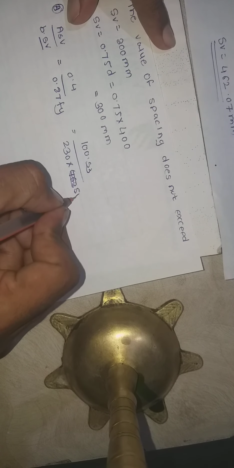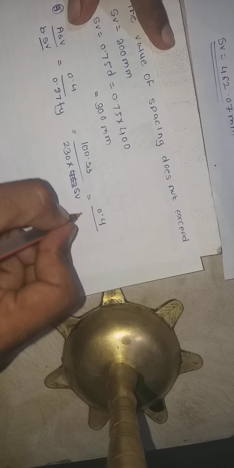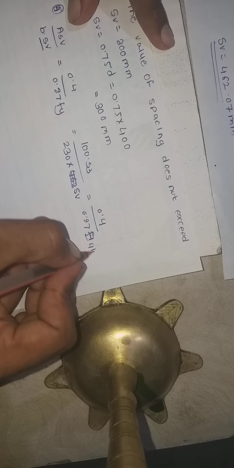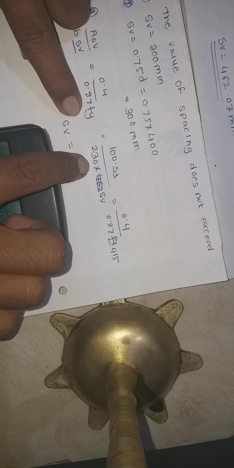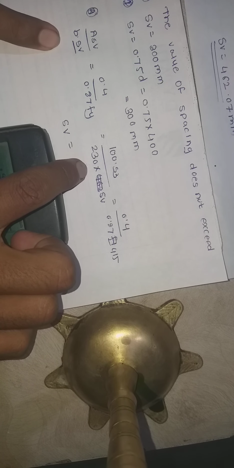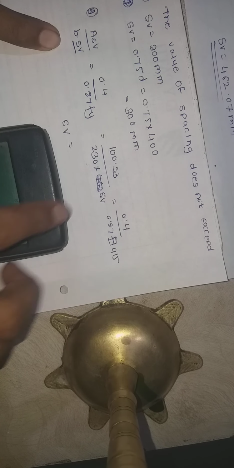So SV equals 0.4 divided by 0.87 FY, with FY 415. Sorry, something is mistaken, I made some mistake.